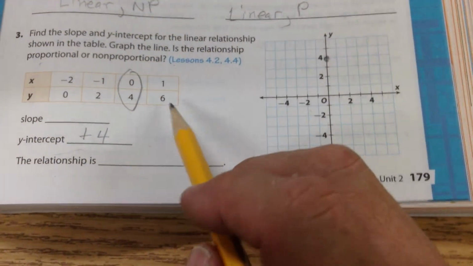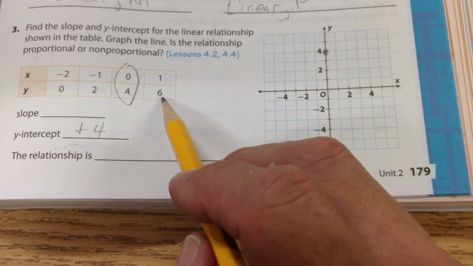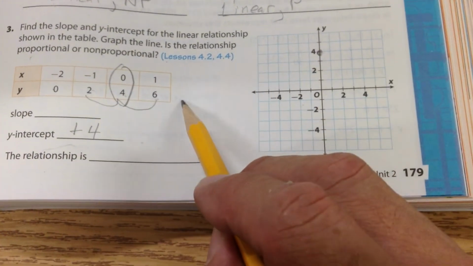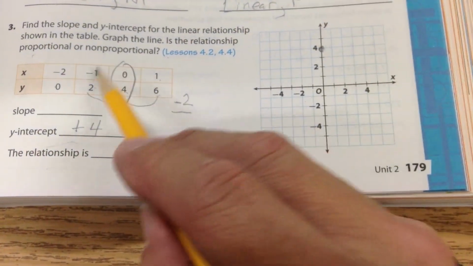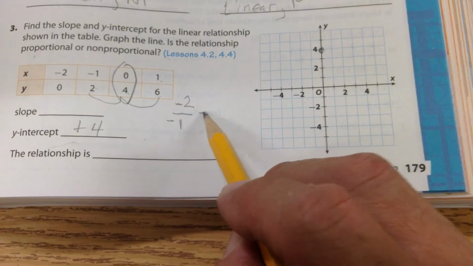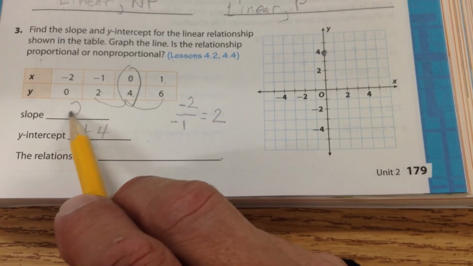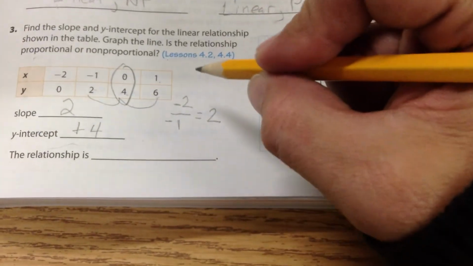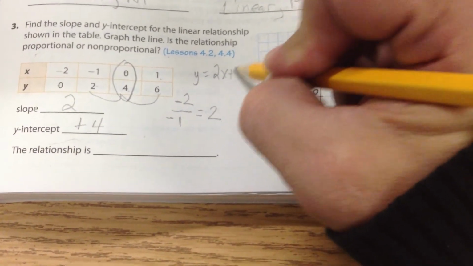My slope, there is a pattern here, 6, 4, 2, 0. So it's going down 2 every time. So that's my top number. And at the same time, this one is going down 1 every time. Okay, since they're both negative, that means my answer is 2 for the slope. So my equation would be y equals 2x plus 4.